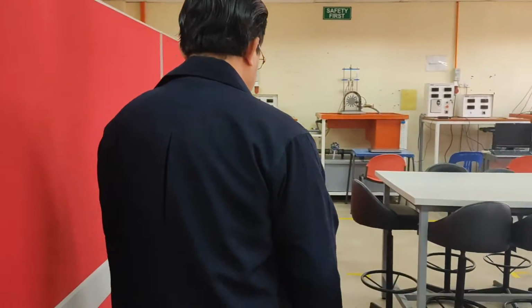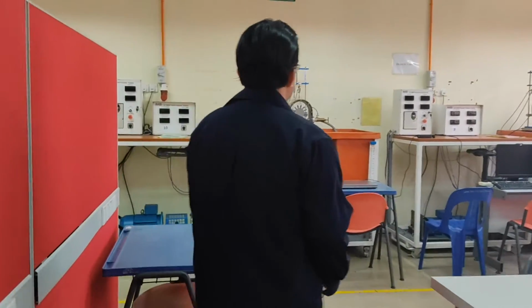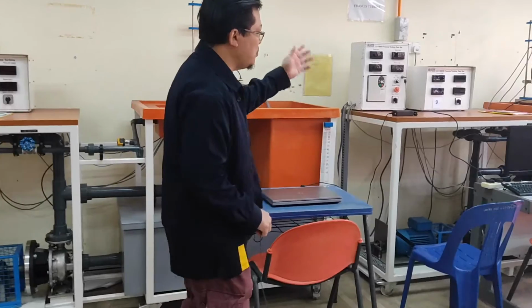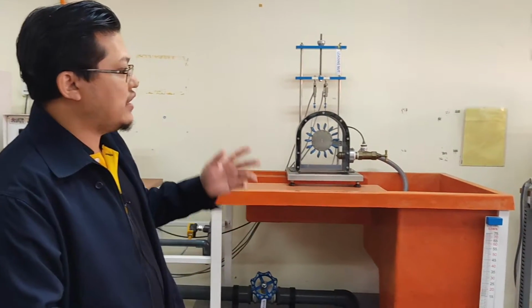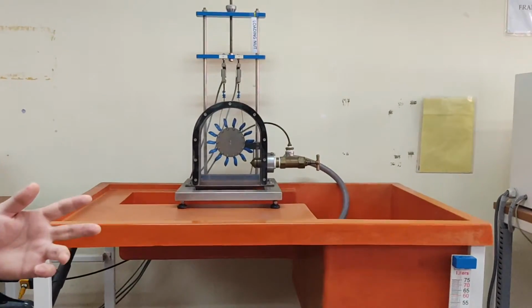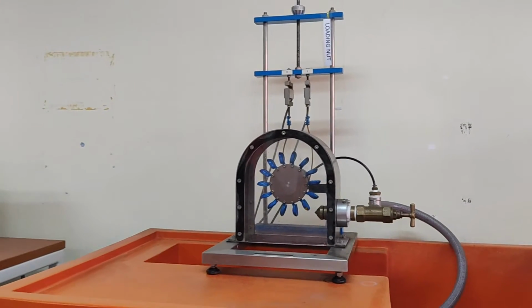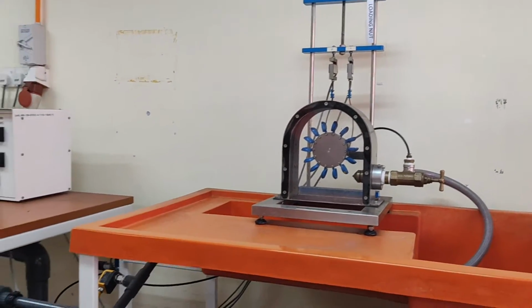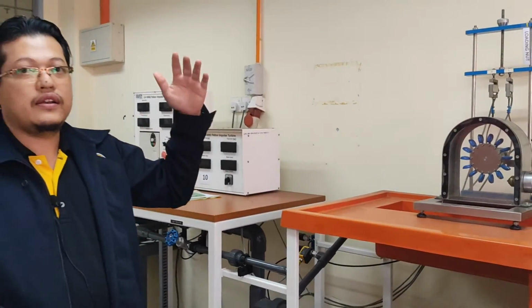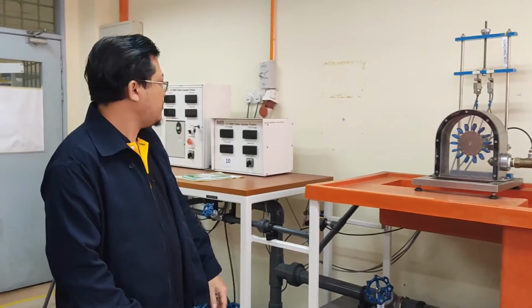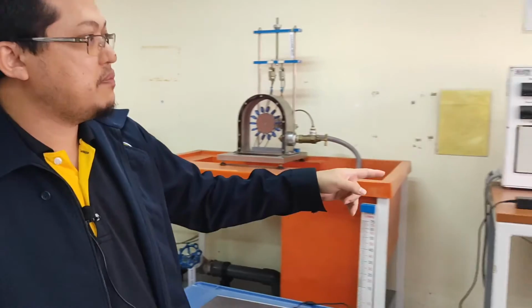Okay, experiment number 2 for the second subject, this one. Okay, just now I mentioned we have two types of turbine. So commonly these turbines are used in Malaysia, TNB. I visited some of the hydro power plants in Malaysia. Normally they use Francis turbine. Okay, Francis turbine and Pelton turbine also. Pelton turbine normally we use at the upstream region. And this is the Francis turbine.